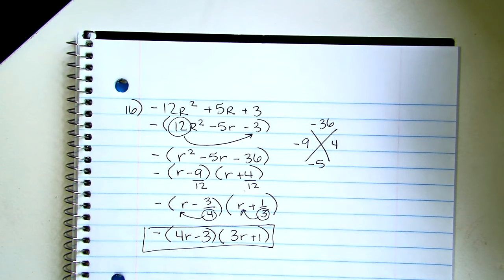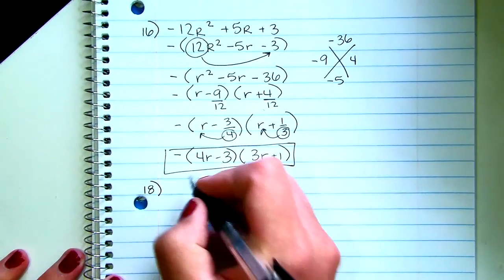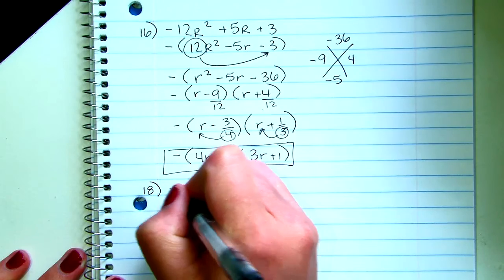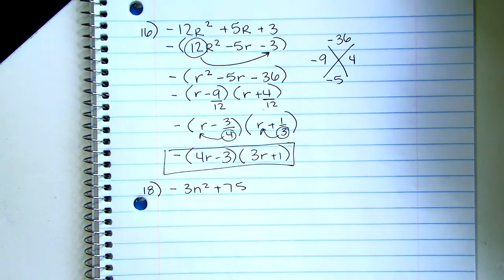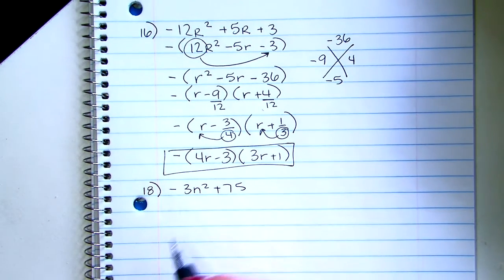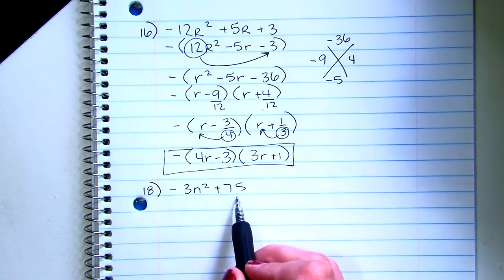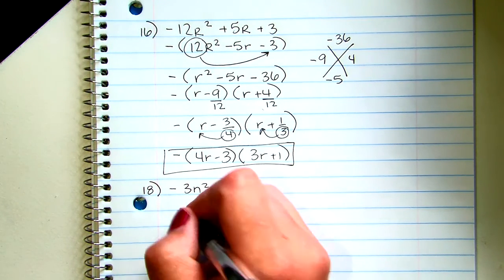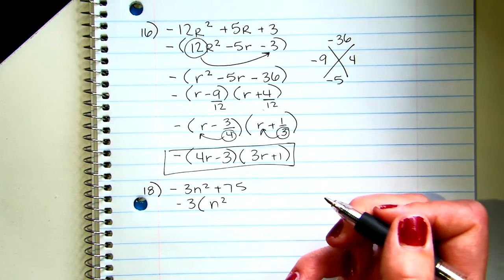Taking a look at number 18. For number 18, we have negative 3n squared plus 75. When we're multiplying, or in this case factoring, we don't ever really want a negative to be in front. So the first thing I'm going to do is look for a greatest common factor. And in this case, 3 can go into both 3 and 75. And if I take the negative away with it, I get negative 3 parentheses n squared, and then 75 divided by negative 3 is negative 25.